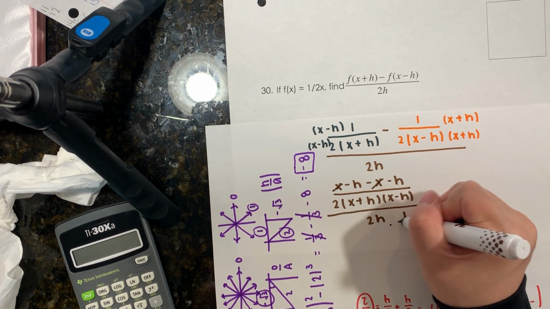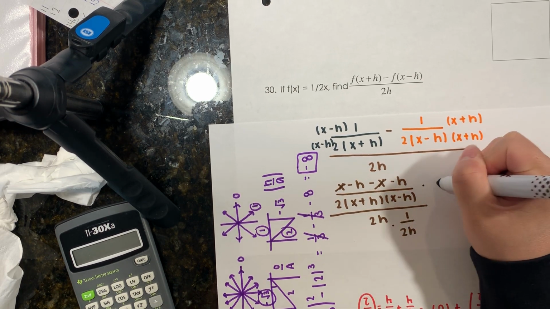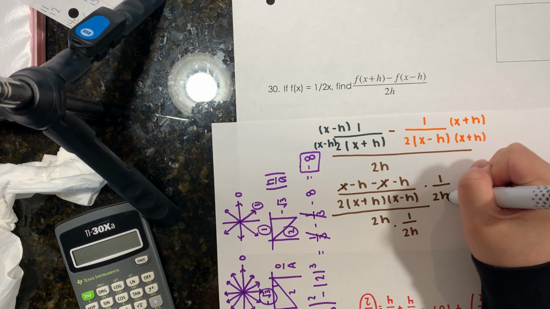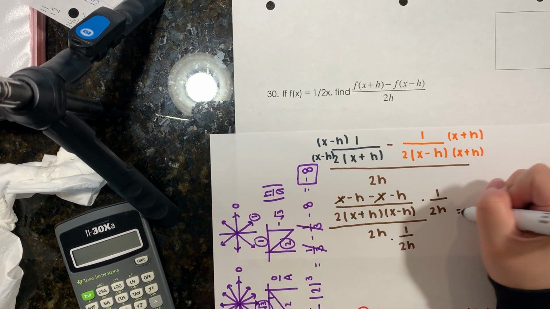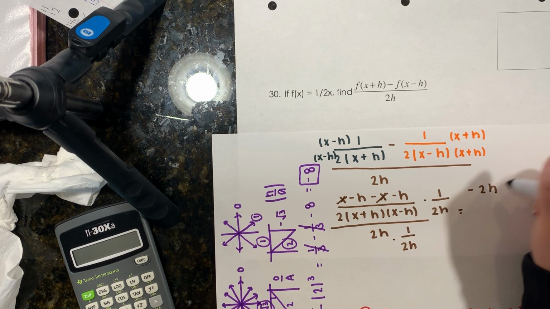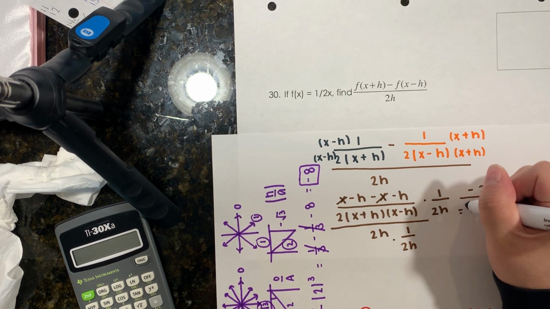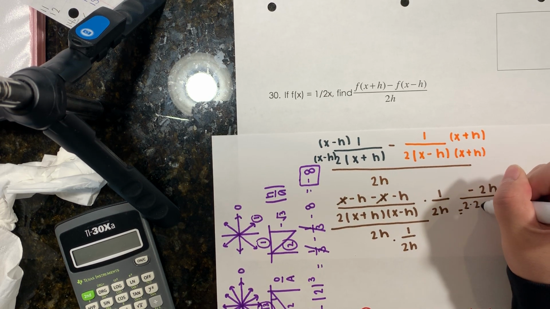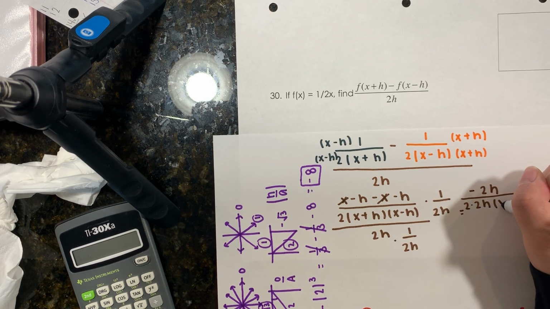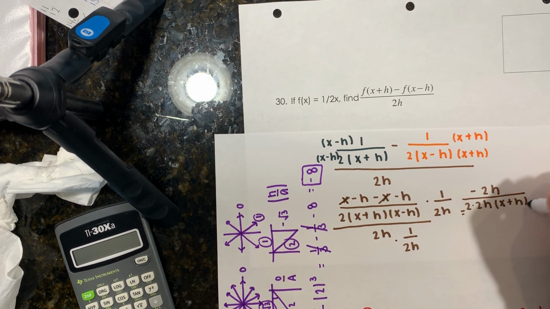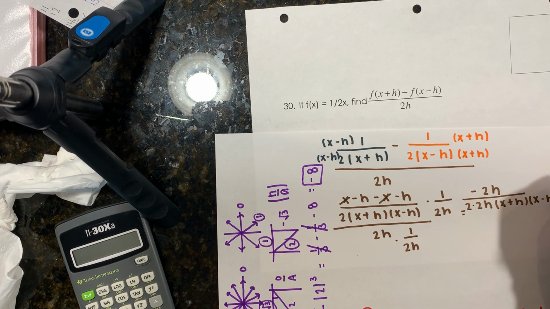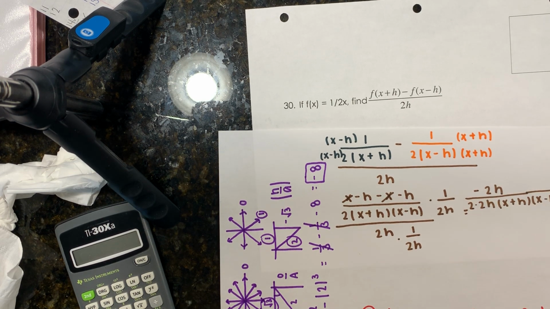I'm going to multiply top and bottom by the reciprocal of 1 over 2h. And then I would get negative 2h over 2 times 2h times x plus h times x minus h.